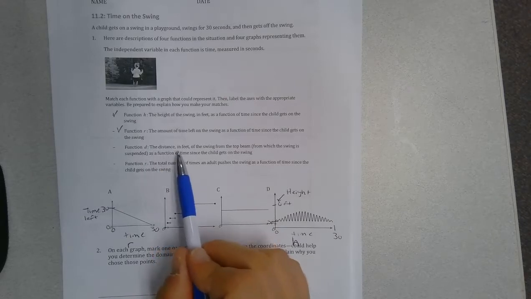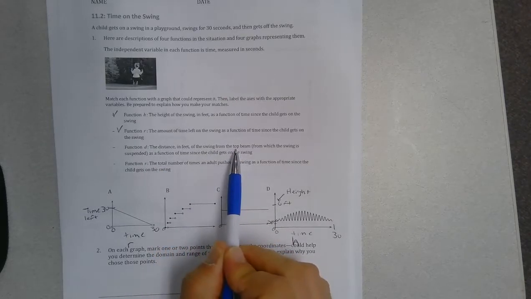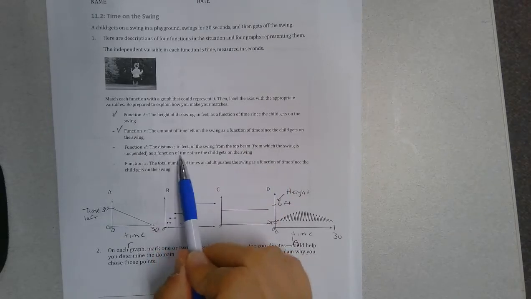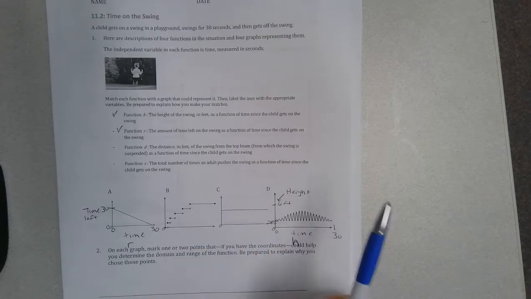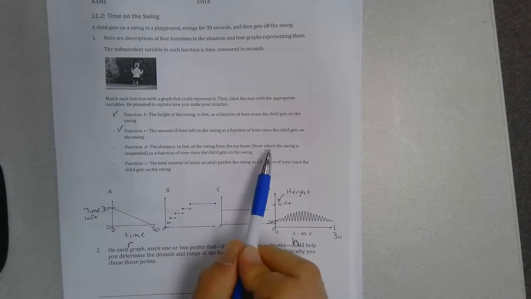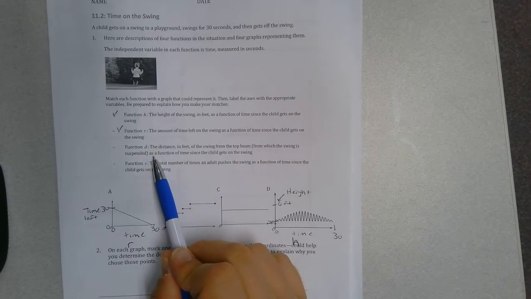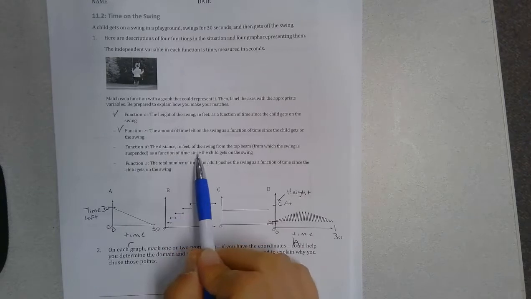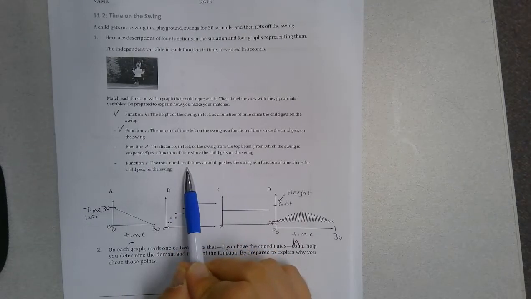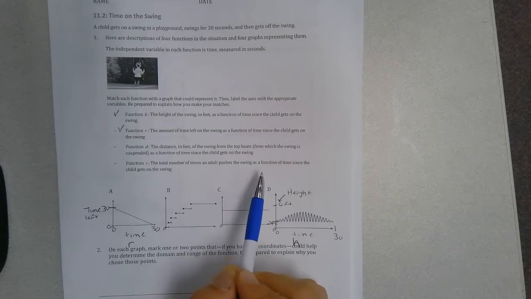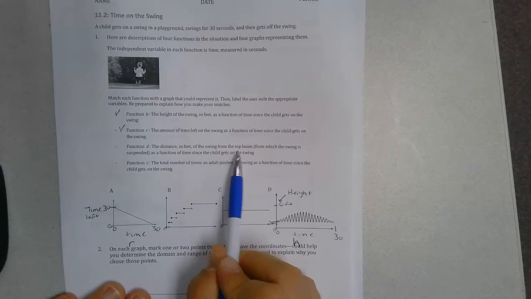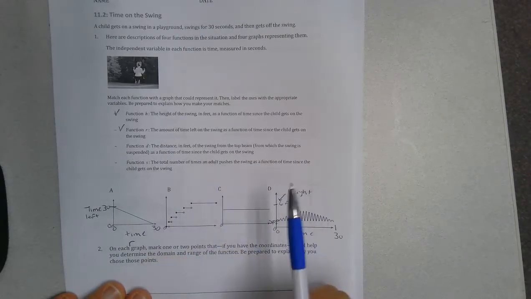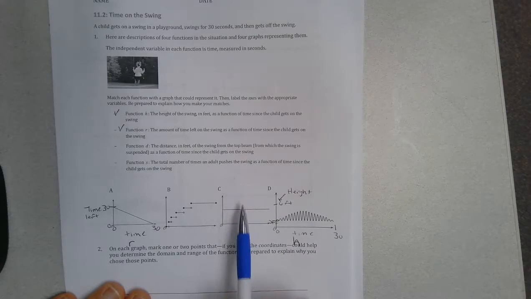So here, the distance in feet of the swing from the top beam as a function of the time since the child gets on the swing. If I'm looking at that, the distance in feet from the swing to the top beam as a function of time could be constant, because the swing is going to stay the same distance from the top beam.